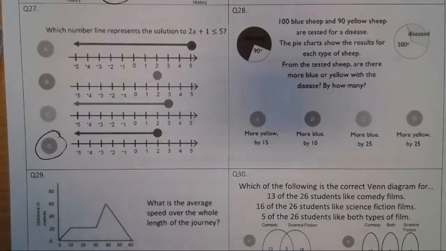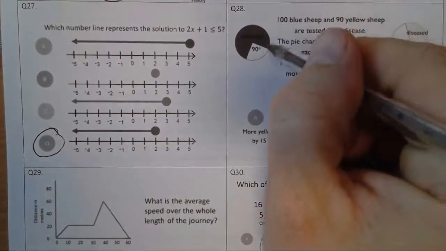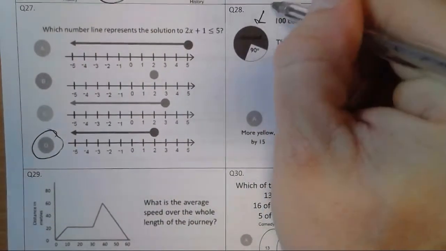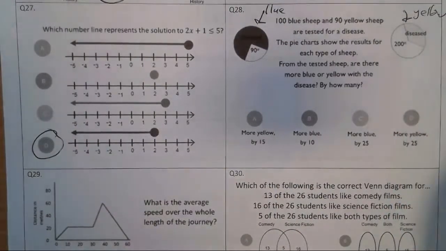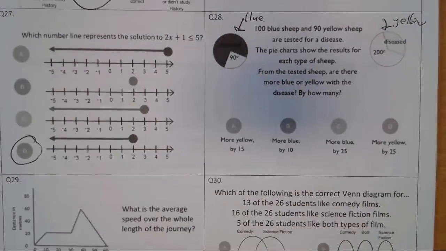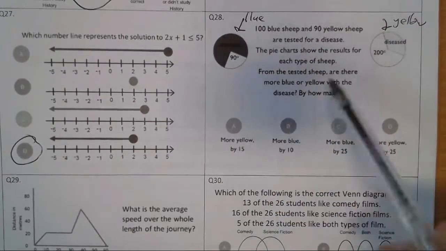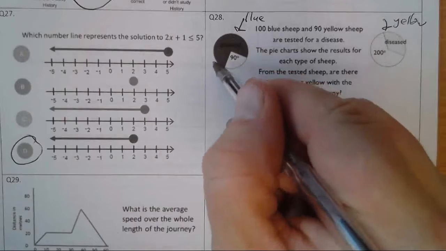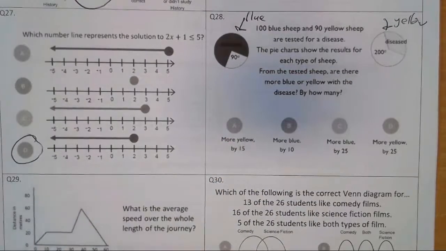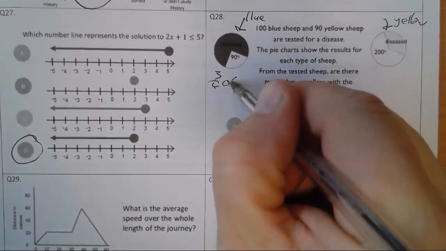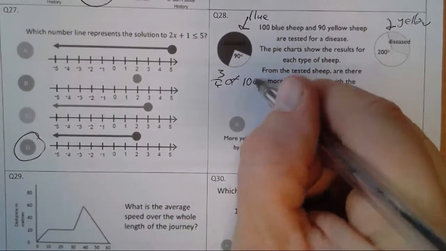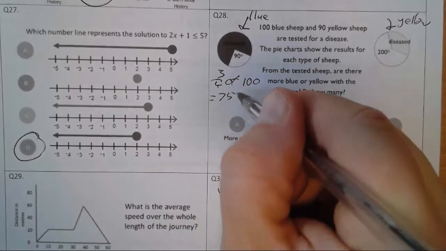Right, 100 blue sheep and 90 yellow sheep are tested for a disease. Okay, so I think these are the blue sheep. And these are the yellow, and you weren't helped here by the lack of colour. So we've got the blue one and the yellow one. So of the blue, I've got 3/4 of that. If that's 90 degrees there, I've got 3/4 of the 100 are diseased. So that's going to be 75 diseased.